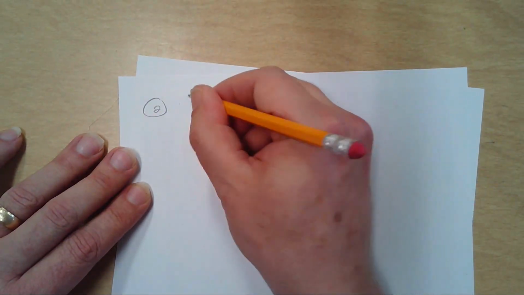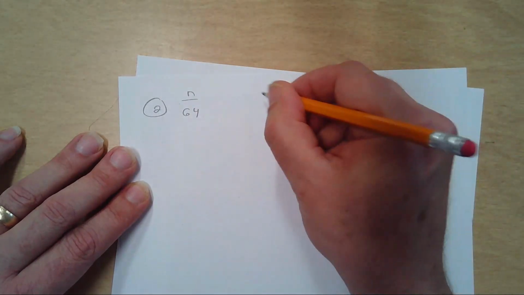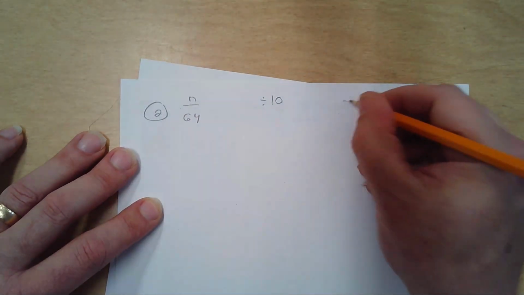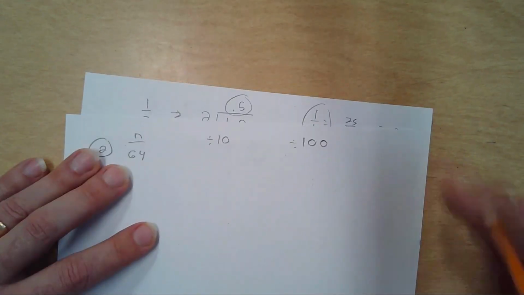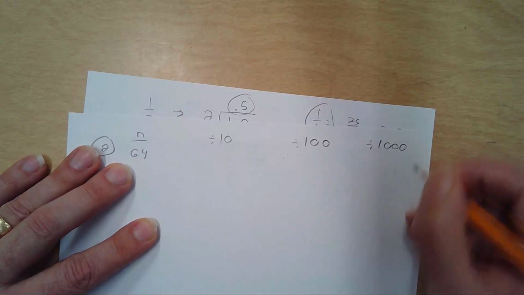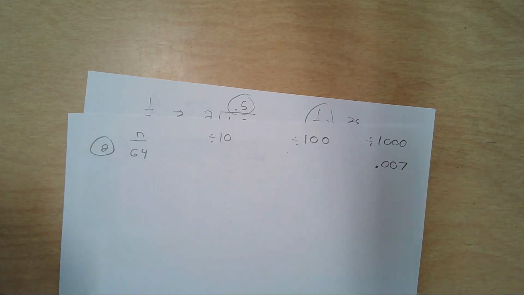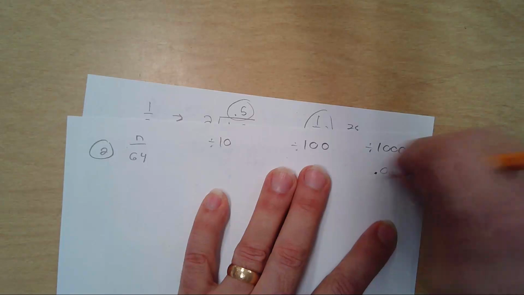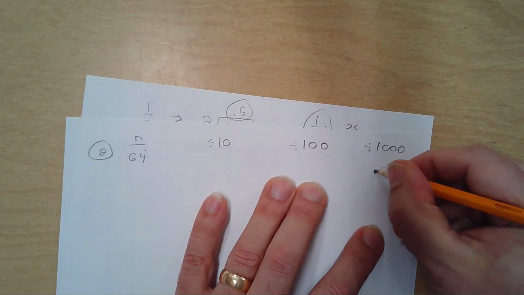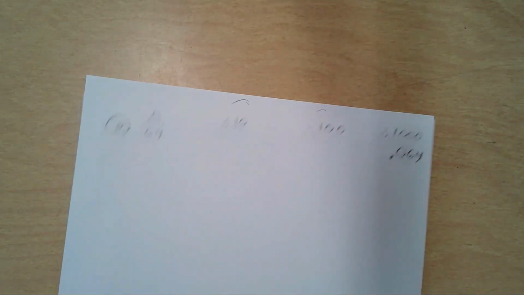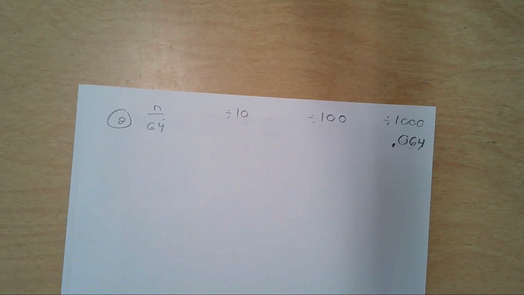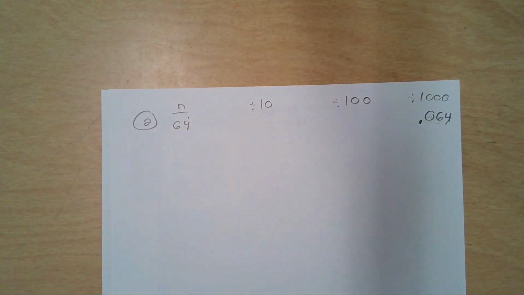Right at the top, it says n is 64. If I divide that by 10, what do I get? If I divide that by 100, what do I get? And then if I divide it by 1,000, at least in my book, it looks like they already did it for us. Where'd you get the point? From number 3. So 64 divided by 10, 64 divided by 100, 64 divided by 1,000 has been done for you.